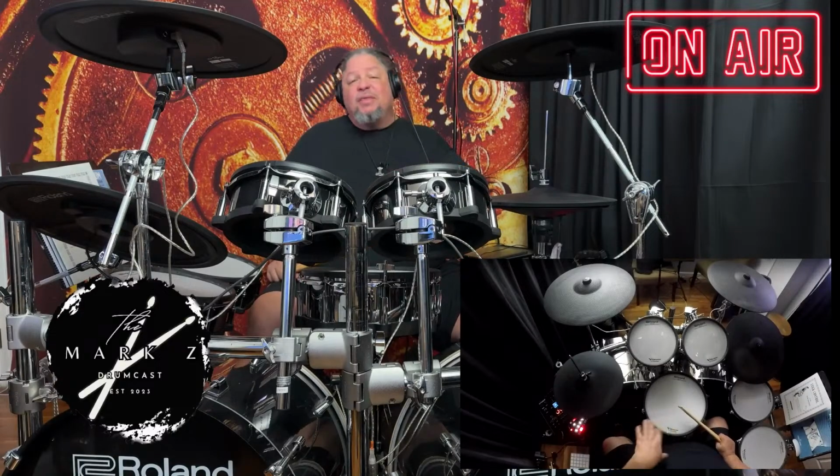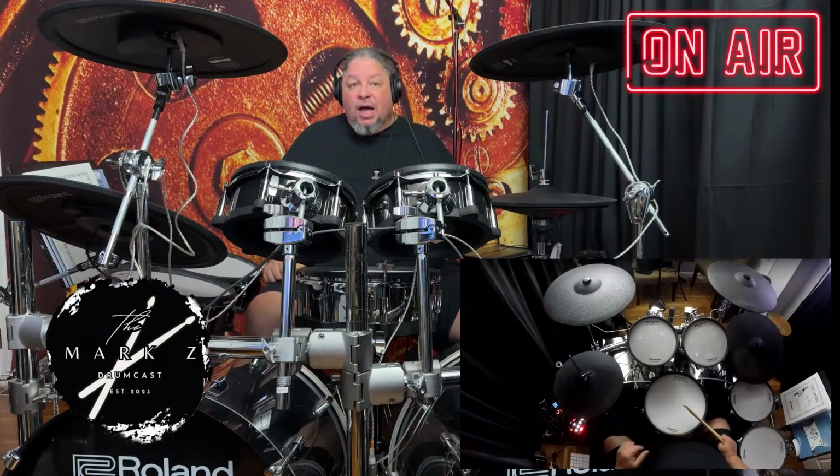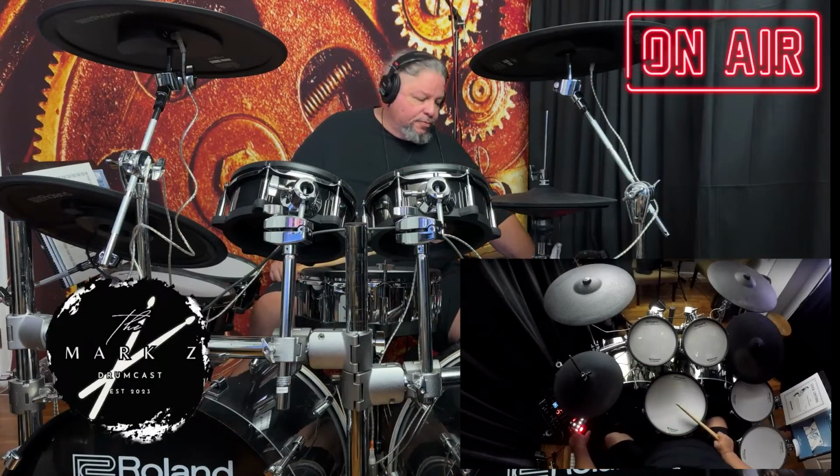And so let me show you some eighth note triplets on the bass drums, playing eighth notes on the ride, snare drum on 2 and 4. Here we go.